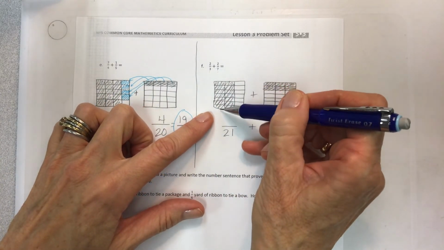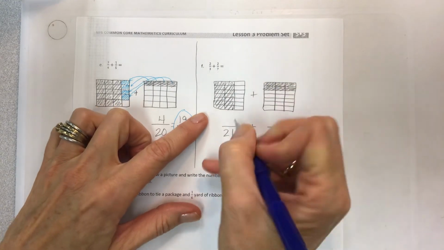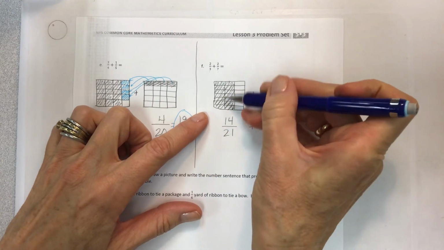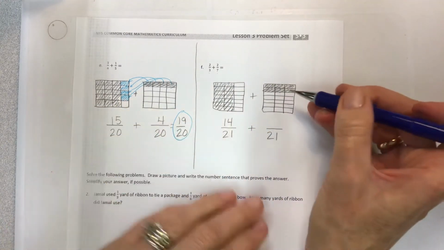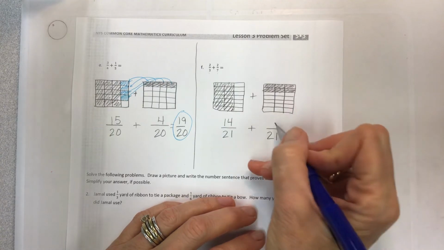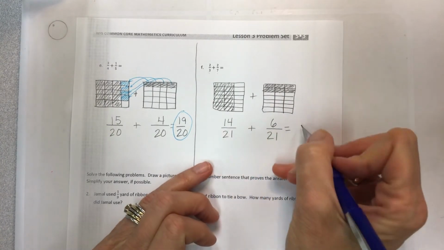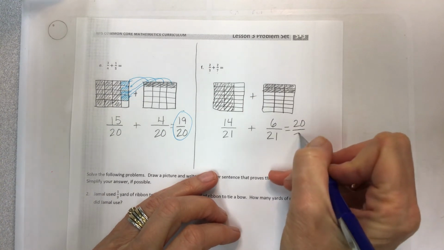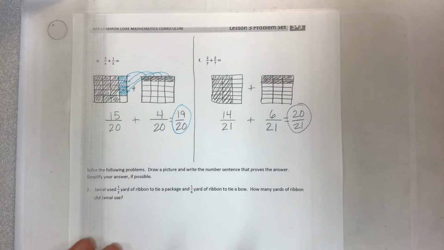So if this is 7, then 2 of them would be 14. Okay, so 7 and 7 make 14 because it's 7, 7, 7. And then this one was 3 and 3, so there's 6. Now when you add those together, 14 plus 6, you get 20/21sts, and we're done.